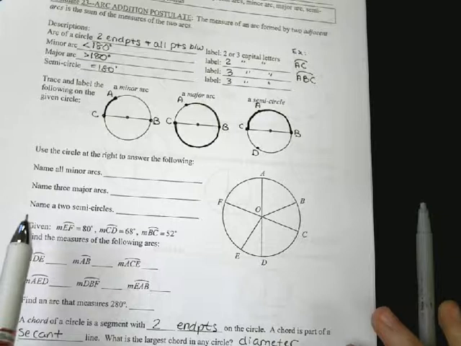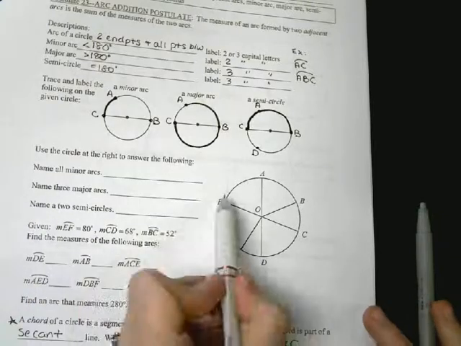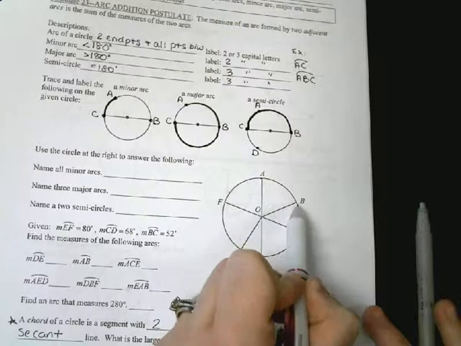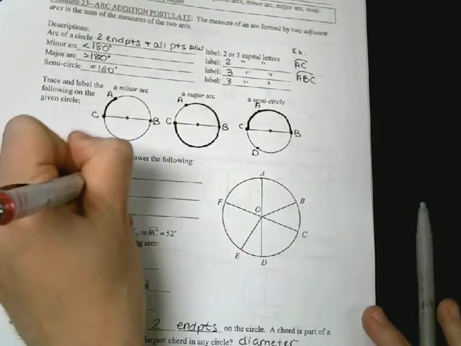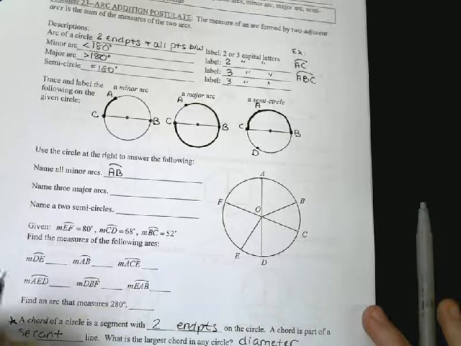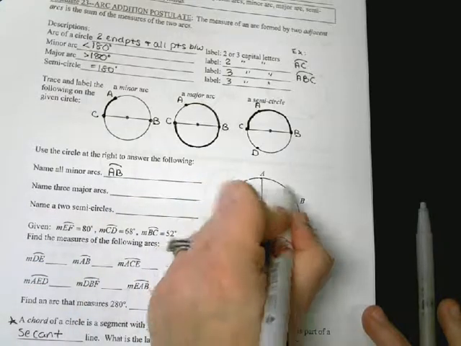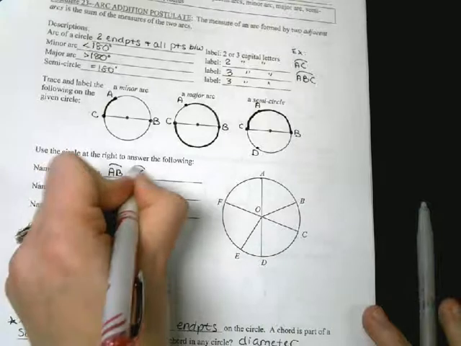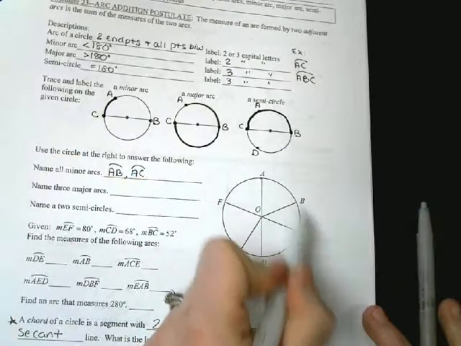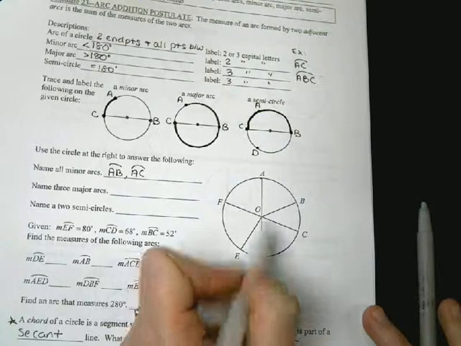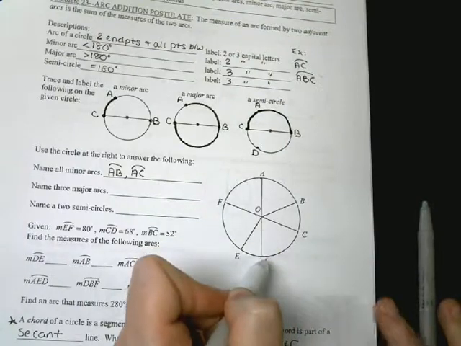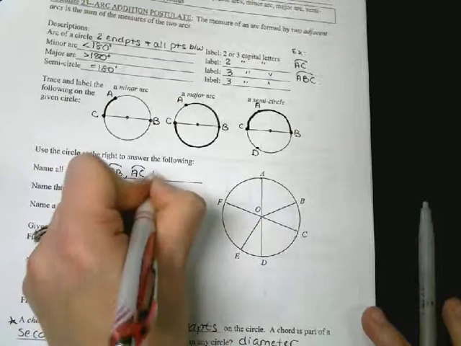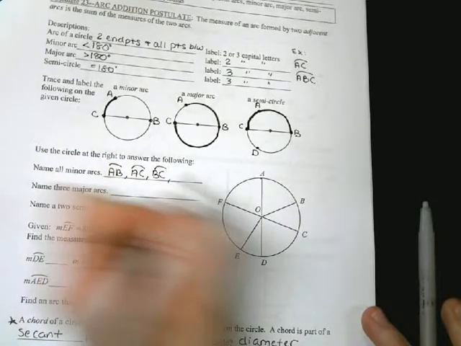Let's start off by naming all of the minor arcs. I'm going to start at A, so I have AB. I'm going to write AB with an arc above it. I have A to C, because that's still less than 180 degrees. And A to D would be my next guess, but again, that looks like a semicircle, so I wouldn't put that as a minor arc. So now I'm going to move over to B. I have BC. I have B to D.